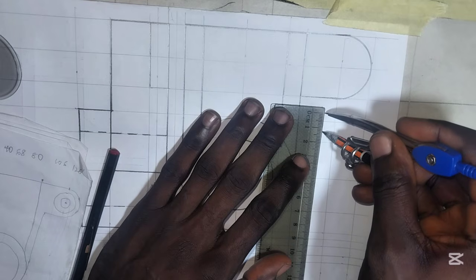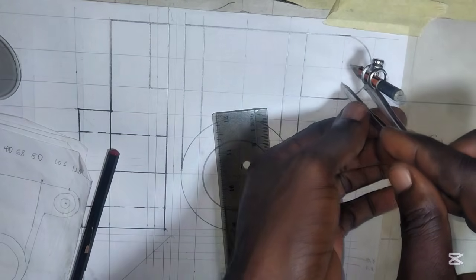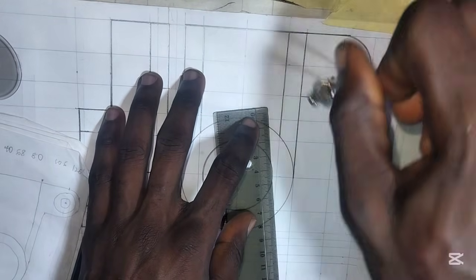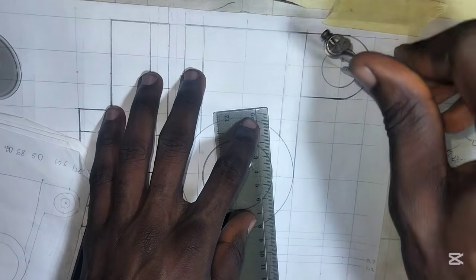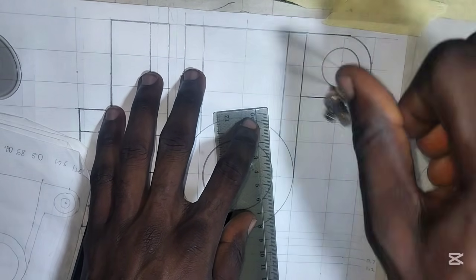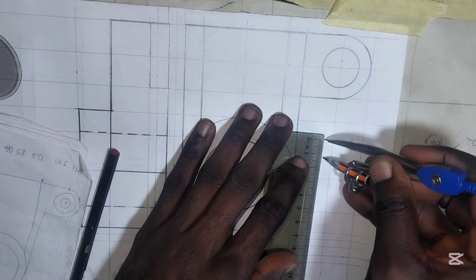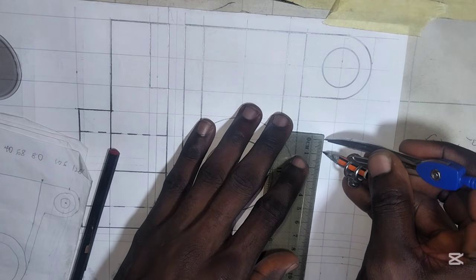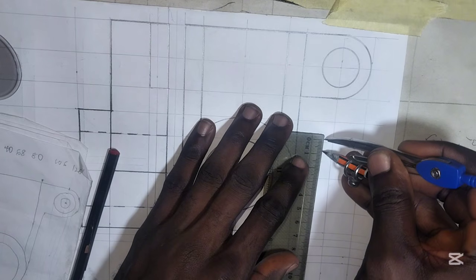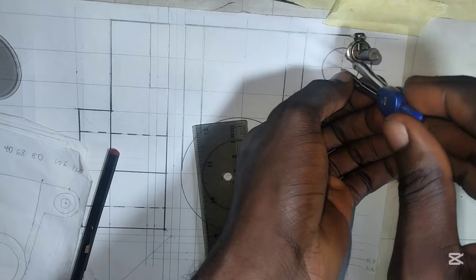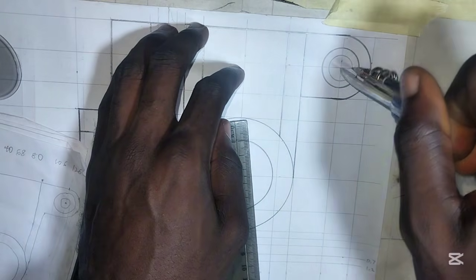So from the same center point, we draw our circle. Then diameter 1.6, that's radius of 0.8. So radius 0.8, still from the same center point, we draw another circle.